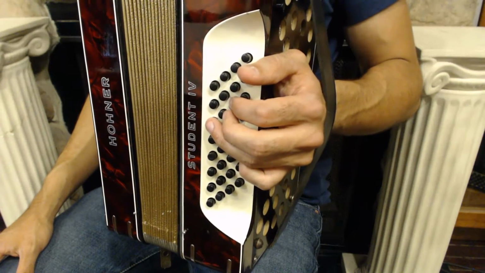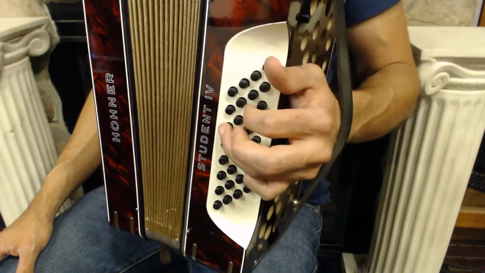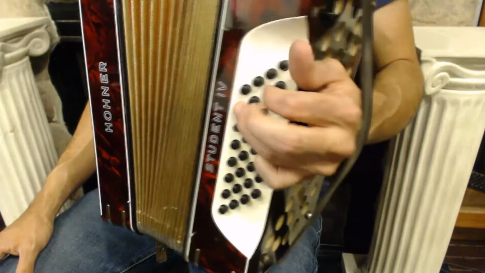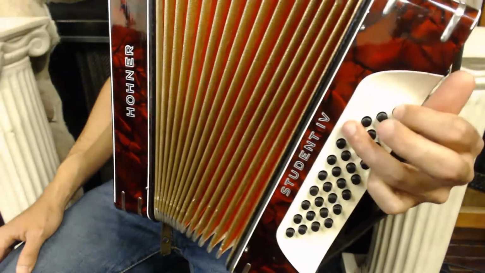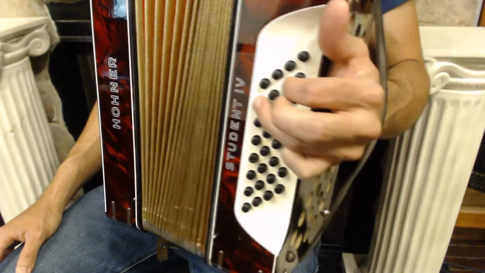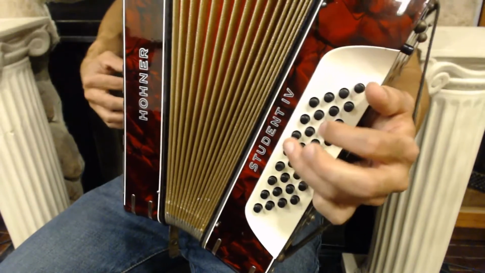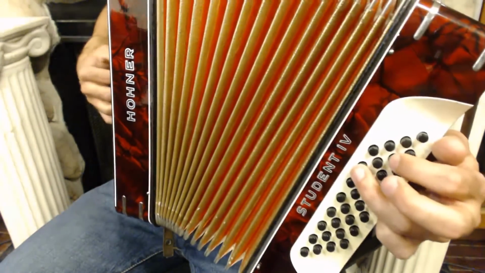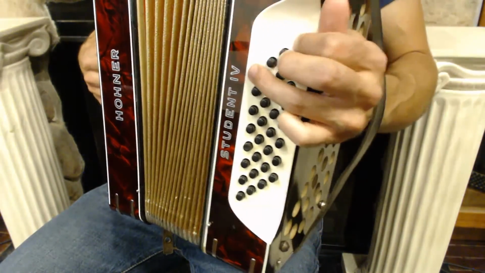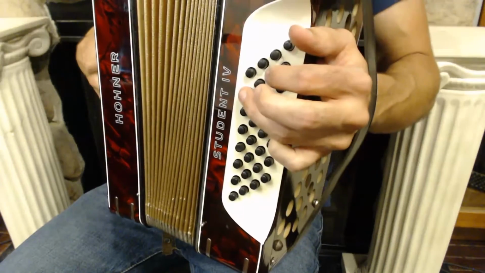The pattern in the B section is D minor, A minor, E7, A minor. Just like this. D minor, A minor, E7, A minor. Let's put it all together.